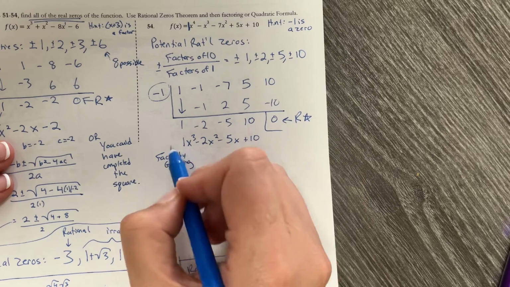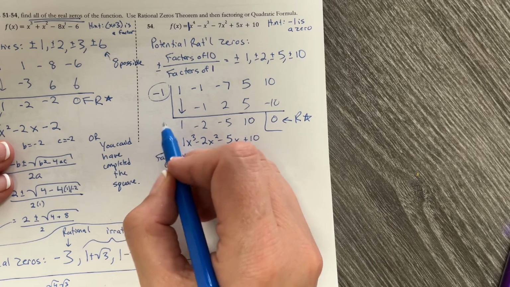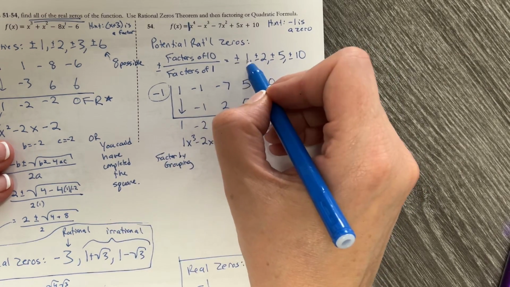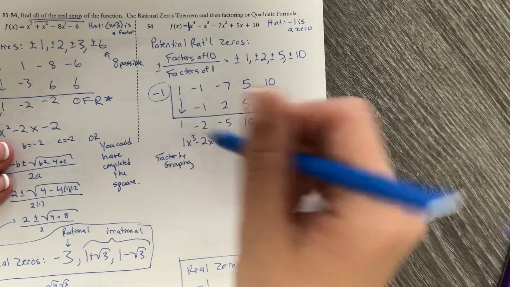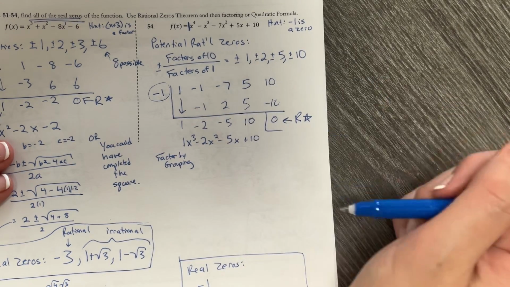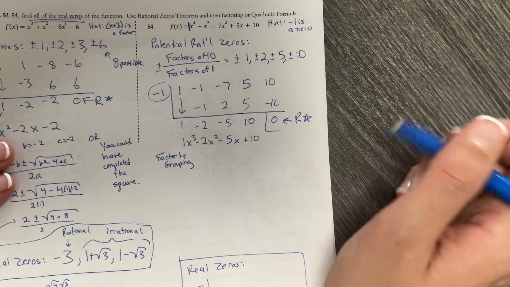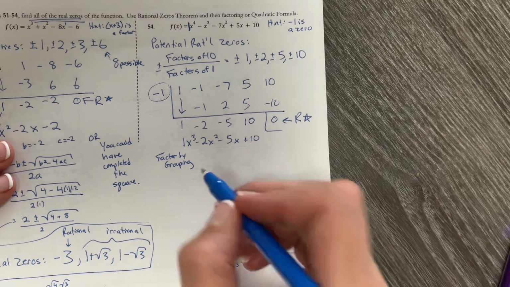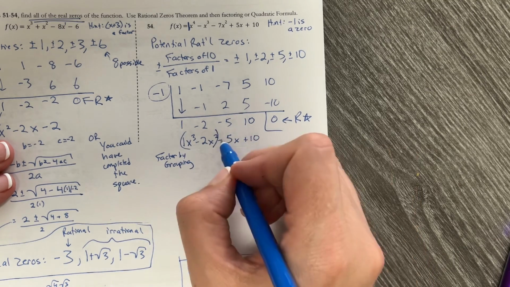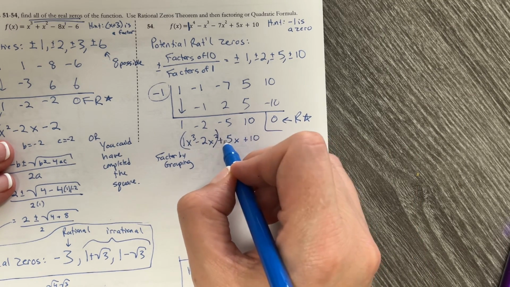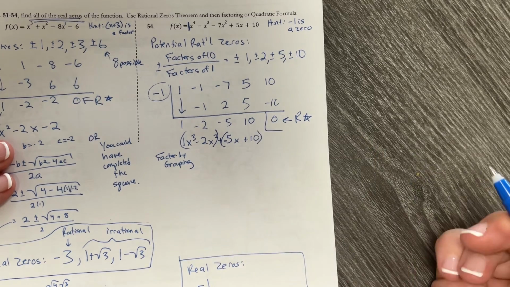So I could try doing the synthetic division again, but I don't really know what to put here. -1 worked. I could try +1 or -2 or +2, but a lot of those might not work and have a remainder of 0. So I kind of would like to avoid guessing and checking. So I'm going to factor by grouping. I'm going to look at these first 2, group them together, and then I'll move the negative over there, I'll group those guys together.